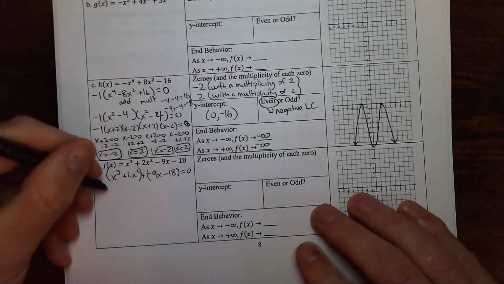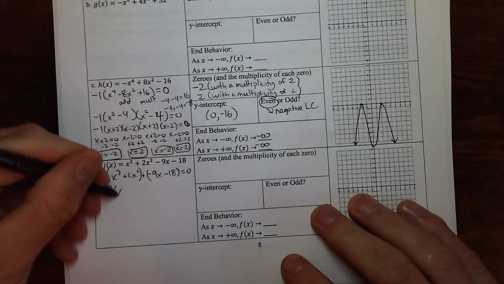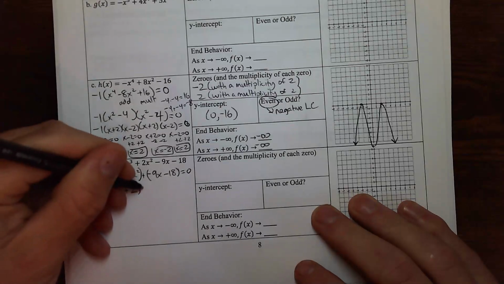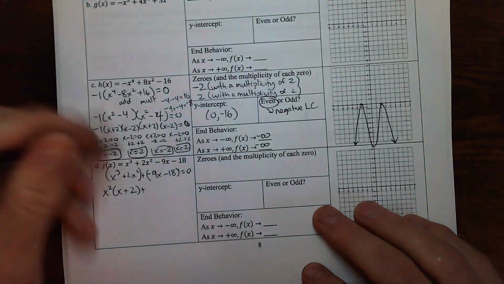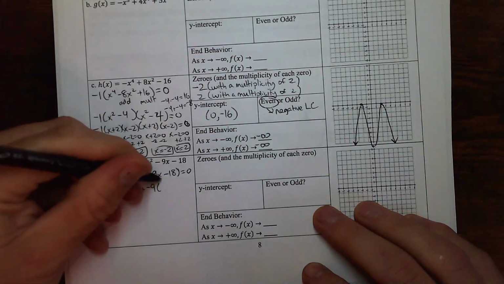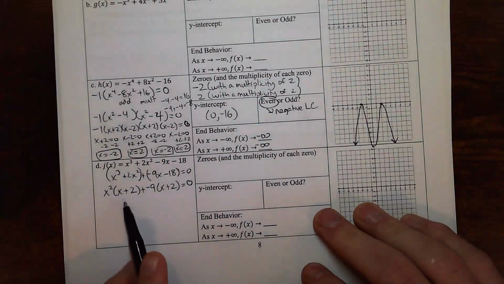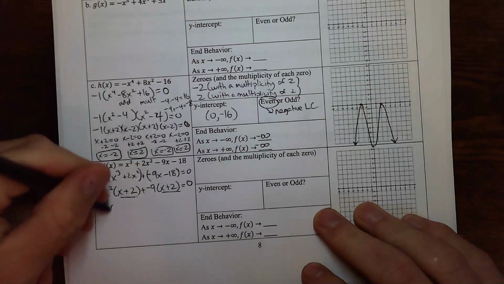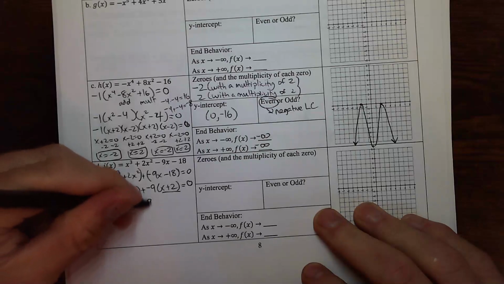What do x cubed and 2x squared have in common? x squared. Taking x squared out of x cubed leaves x, and out of 2x squared leaves 2, so x plus 2. What about negative 9x and negative 18? Remember, if the leading coefficient is negative, you have to factor that out, so it'd be negative 9. Negative 9x divided by negative 9 is x, and negative 18 divided by negative 9 is 2. What do these two have in common? They have x plus 2 in common. So x plus 2, and when I factor that out, what's left over? x squared minus 9.